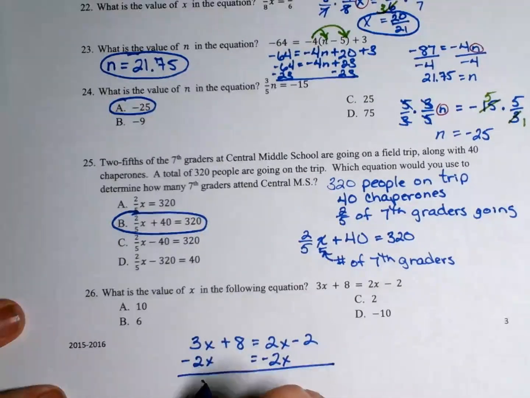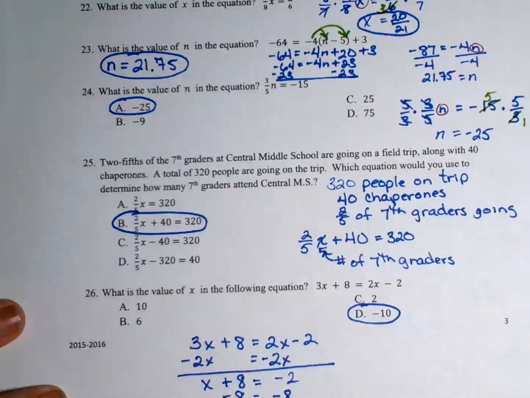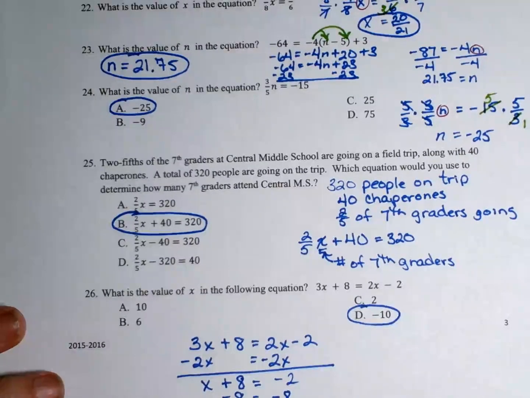And that leaves me with x plus 8 equals negative 2. And to solve for x, I have to subtract 8. Subtract 8. So I know that x equals negative 10. So my answer is negative 10. Make sense? All right.